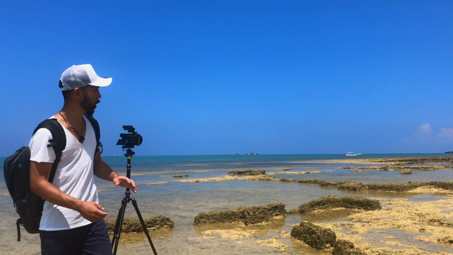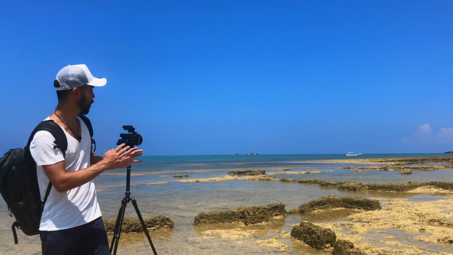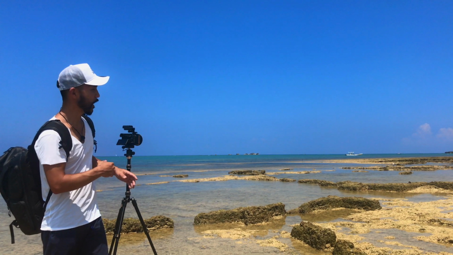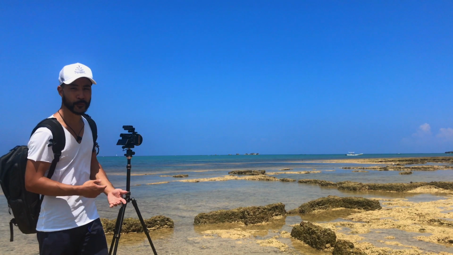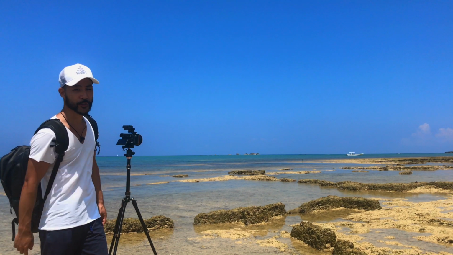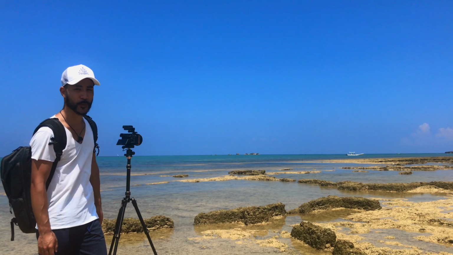So I would say try to keep everything static in the background. In this case, the boat is still. But if you have people that are moving, stand-up paddleboarding or swimming, it's going to ruin the image. So just keep that in mind when you're taking long exposure photography.